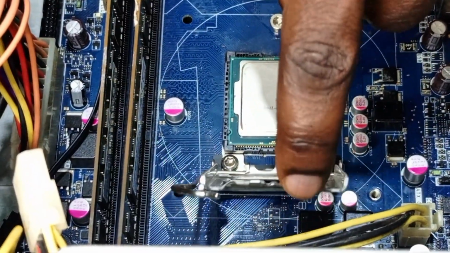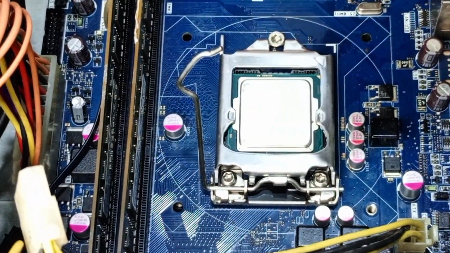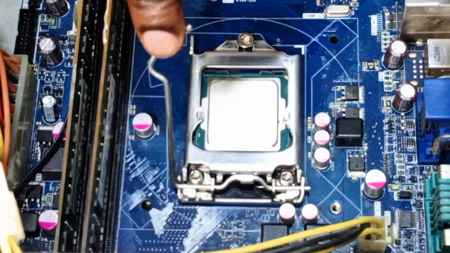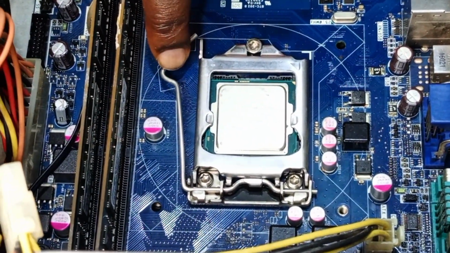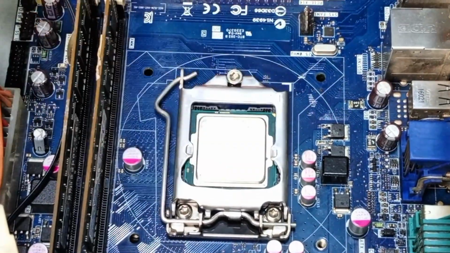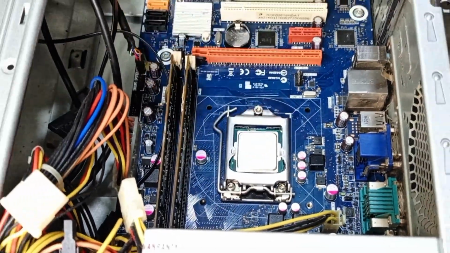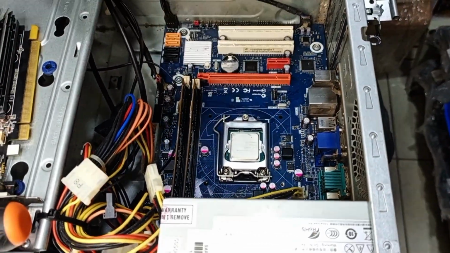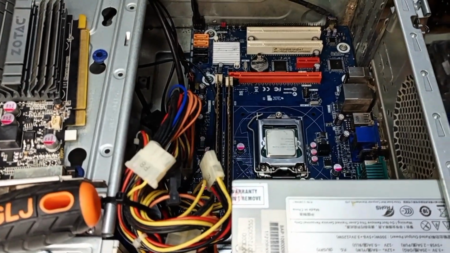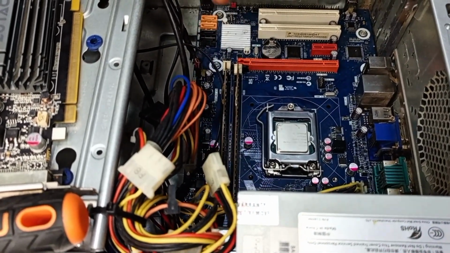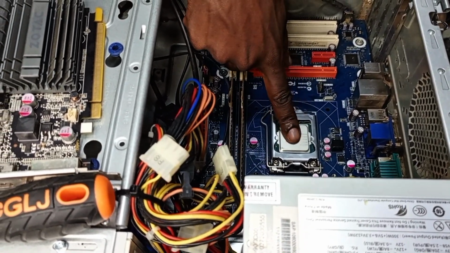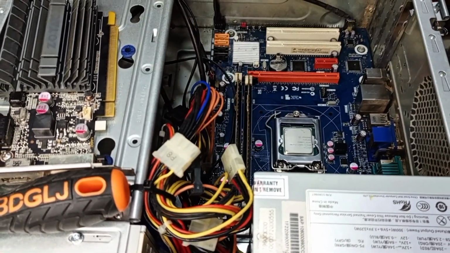Then you return back this metallic part like that. It locks at this point, so this is the lock here. Then push it down where it was before. So you can also upgrade a machine depending on the processor, from a lower processor to a higher processor, as long as it meets the compatibility measure. So you look at the shape, the generations, and so on.